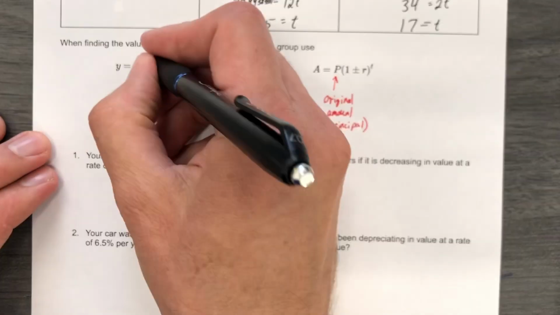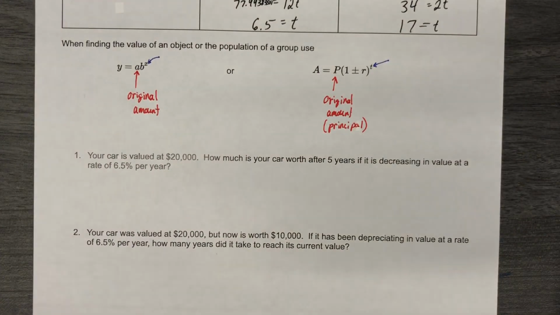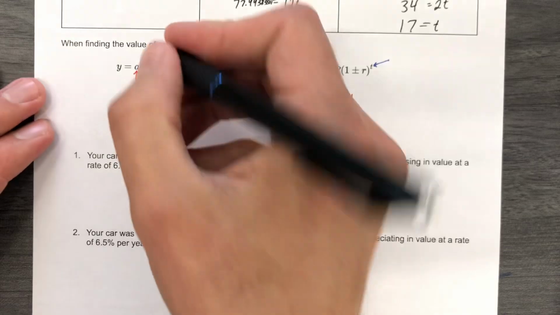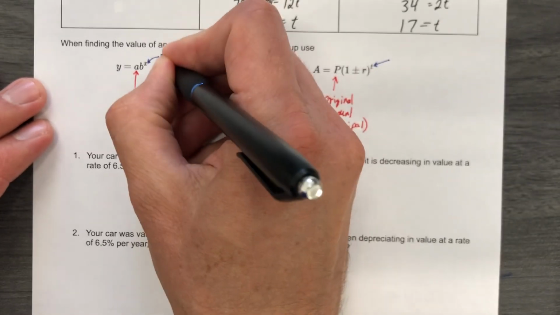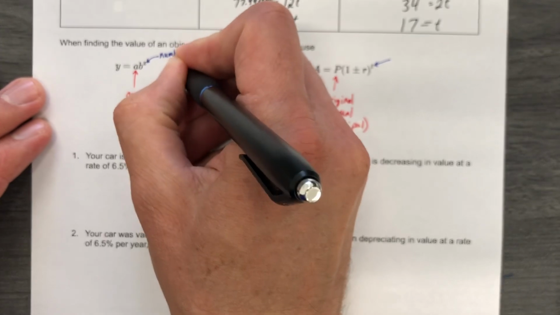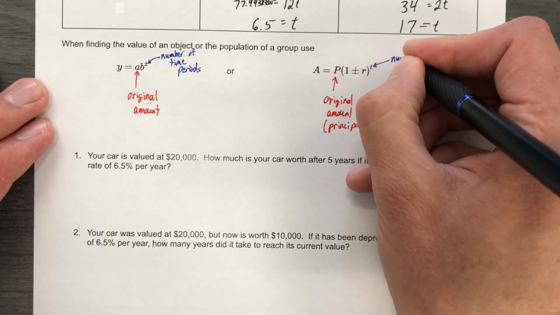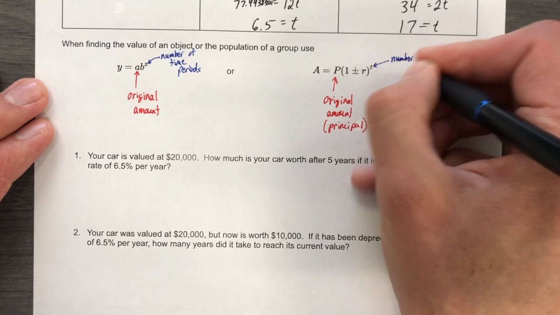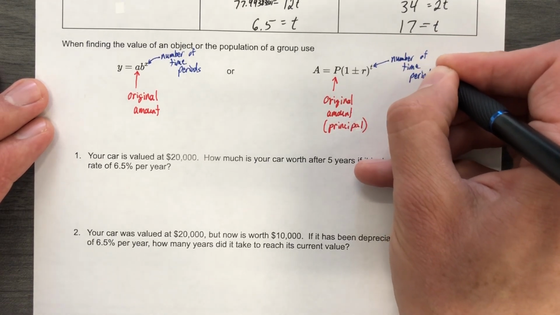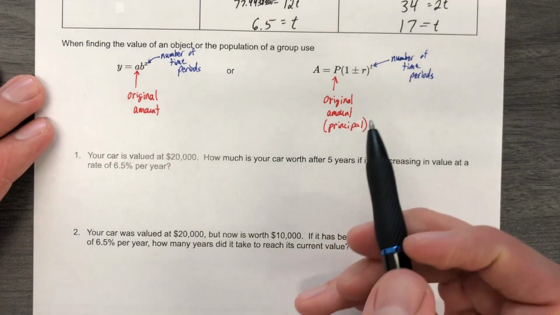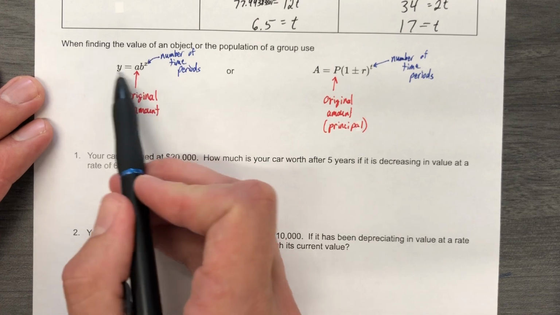X in this case and T in this case is going to be the amount of time, the number of time periods. Same here, number of time periods. So again, if you're looking at this and you're saying, well, that's odd, why don't I use T on this one? Or why don't I use X on this one? This one's a little more graphable.